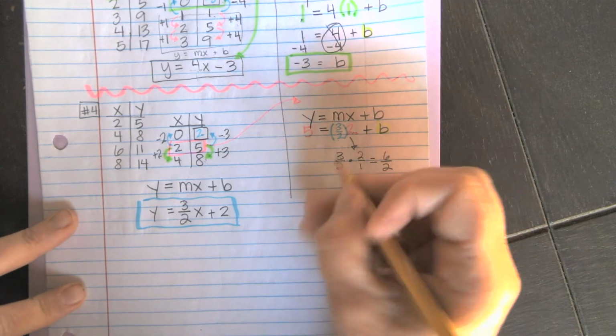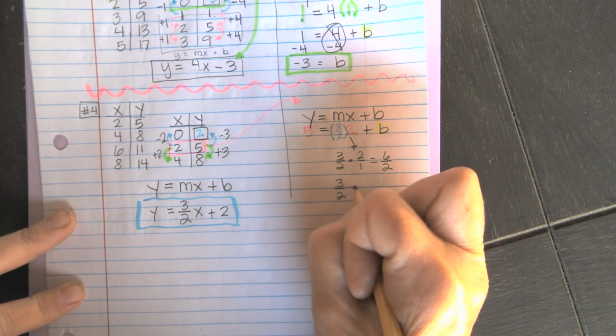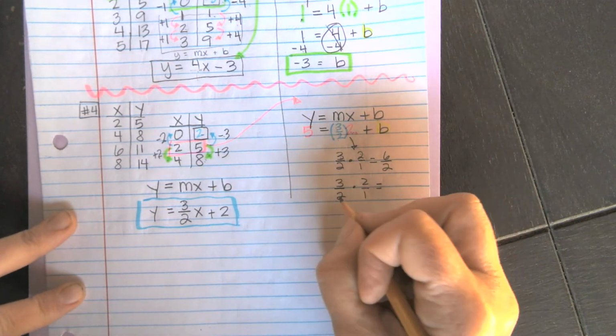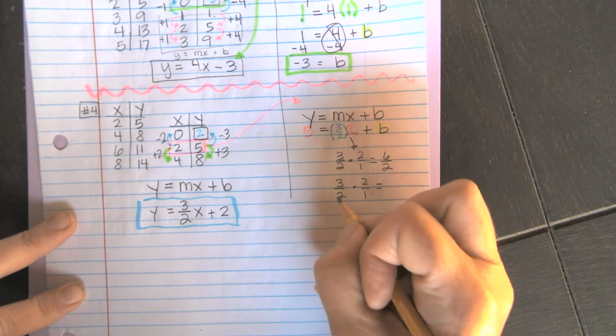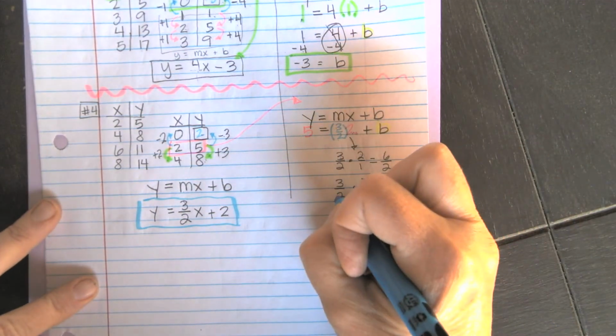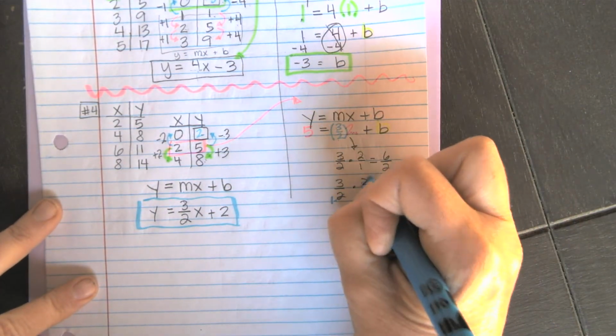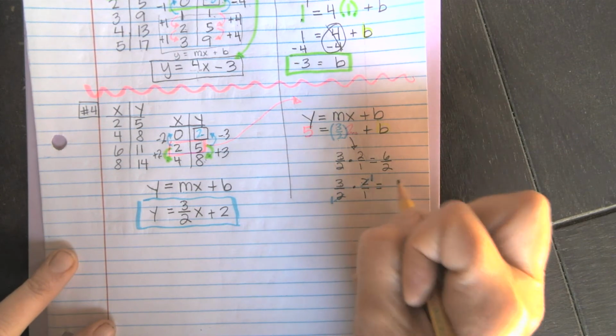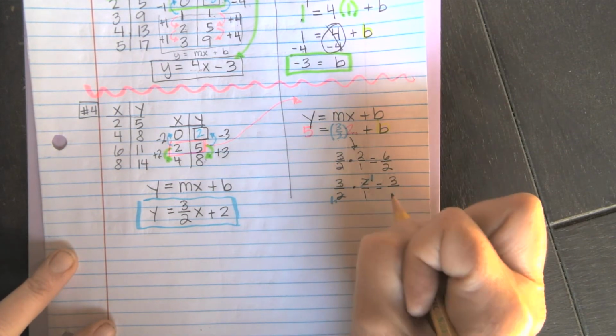I want to show you that other method that some of you may have learned in K-8. Notice that our 2's are across from each other. Because they are across from each other, we can cancel them out and make 1's out of them because they are the same value. So now I have 3 times 1 is 3, 1 times 1 is 1.